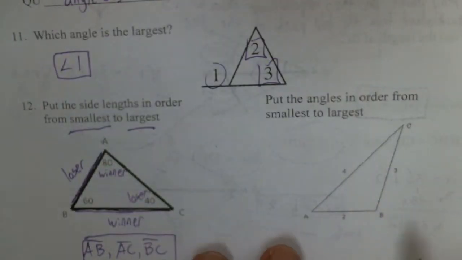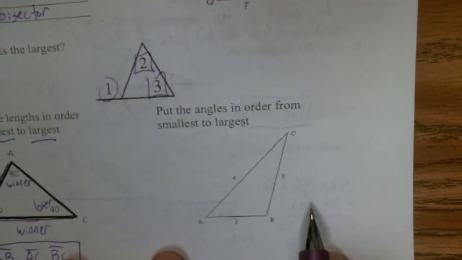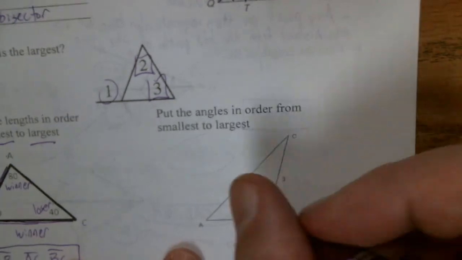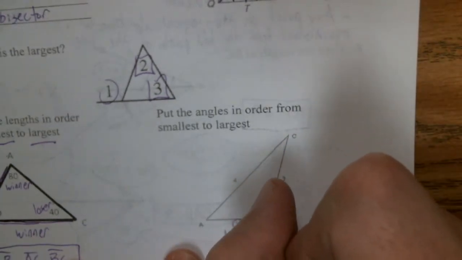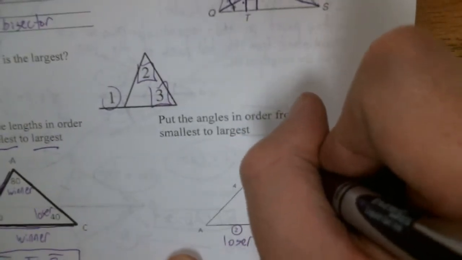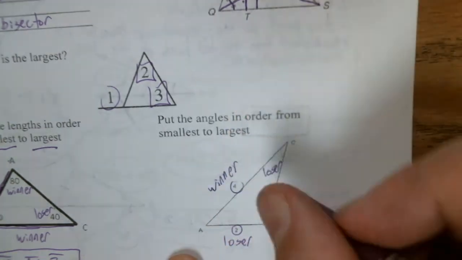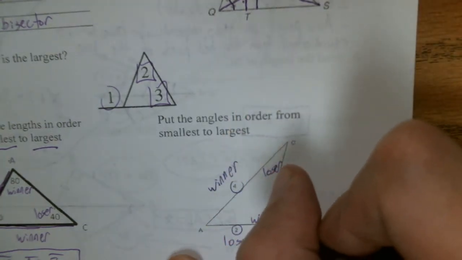For the angles, it's the same thing, which is just in reverse. I've got 2, 3, and 4. So 2 is my loser, so the angle across from that guy is going to be the loser. So this angle is the loser. 4 is my winner, so the angle across from that guy is going to be the winner.